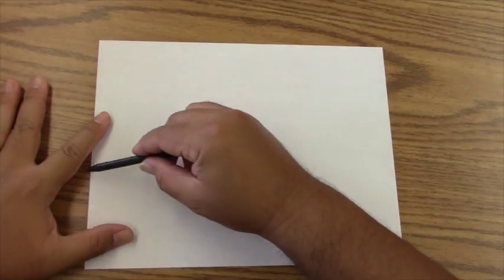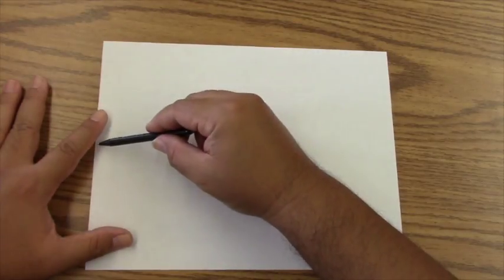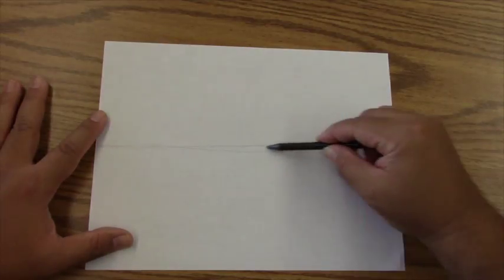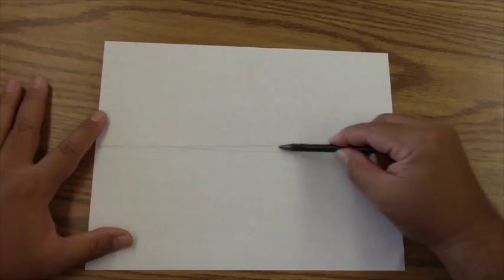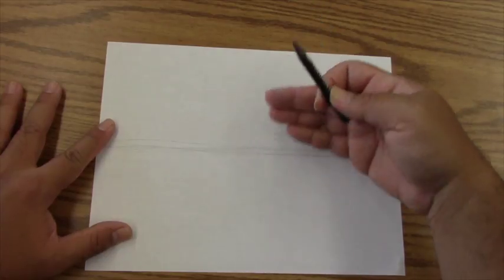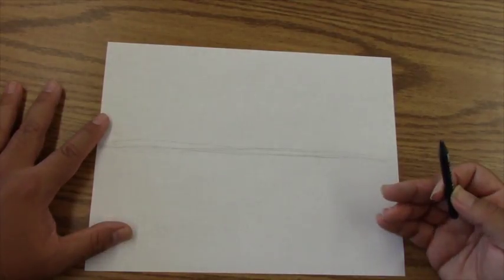Okay. So you're going to start off by drawing a horizon line. I like to start off in the middle when teaching. Just put a straight line from either side of the paper, going from left to right, and this here is going to be our horizon line. So this should be the sky, and this should be the ground, the earth, whatever your subject is sitting on.